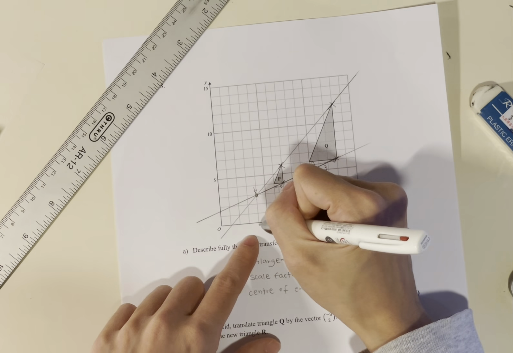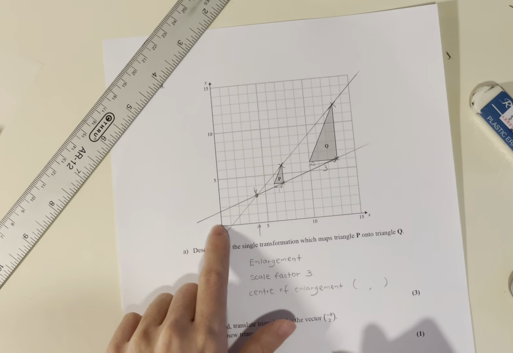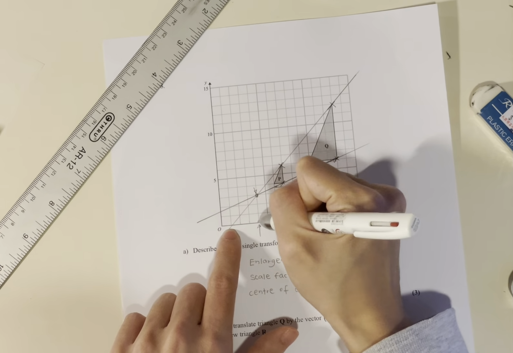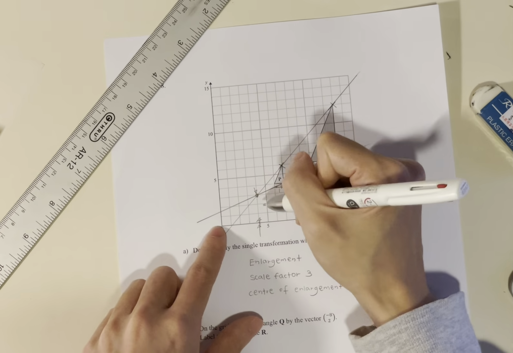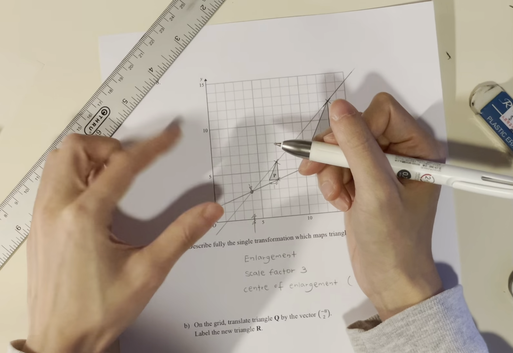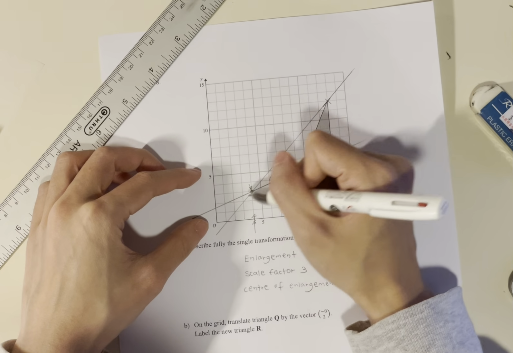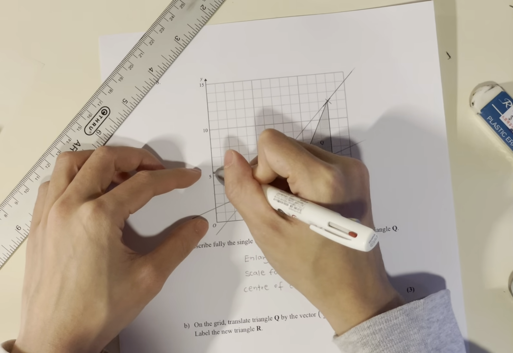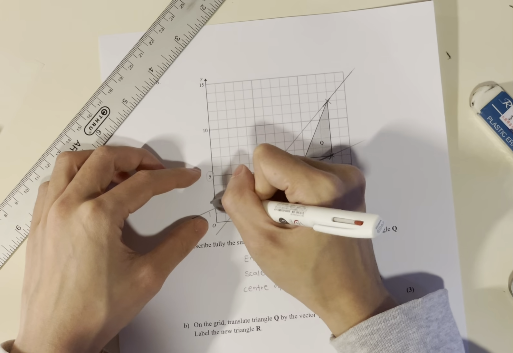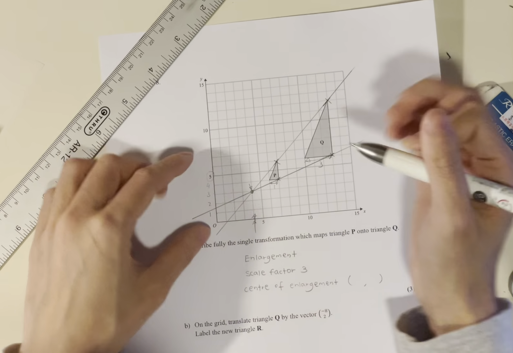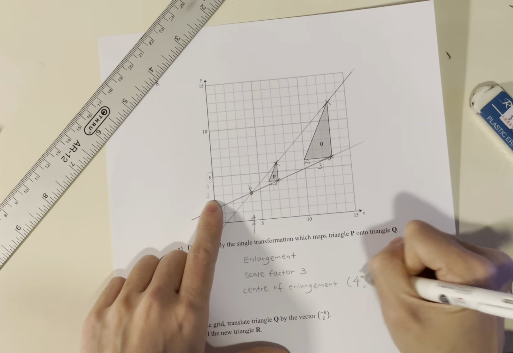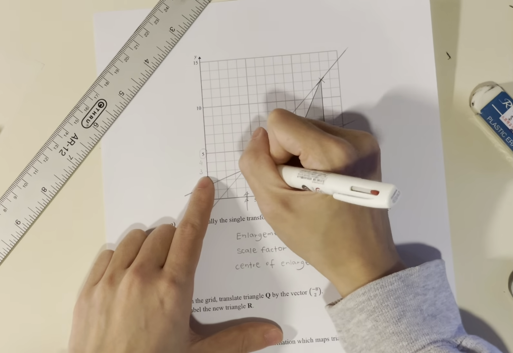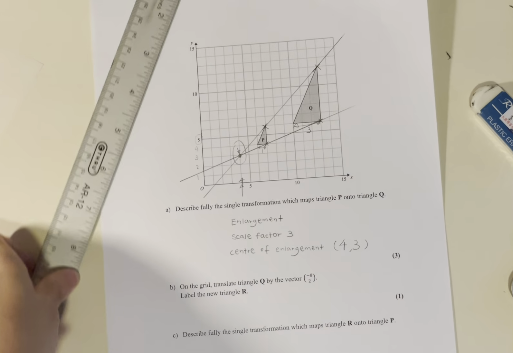So read it out, please. This is 5. So it has to be 1, 2, 3, 4. So this is 4. Even if they didn't label it, please don't write the 5 there. And then again for the vertical y-axis, 1, 2, 3, 4, 5. So this is a 5. It has to be 1 for each block. So when we look at it, we can see it is 4, 3. So this point is 4, 3, the center of enlargement.